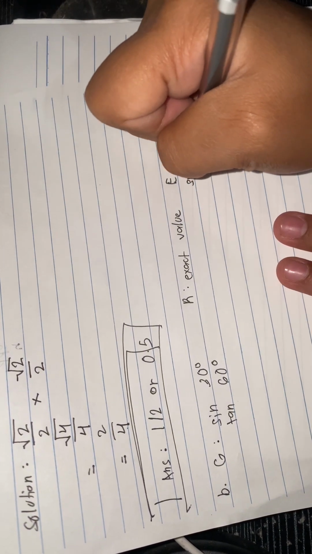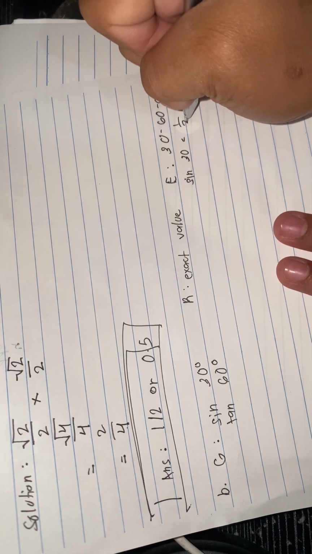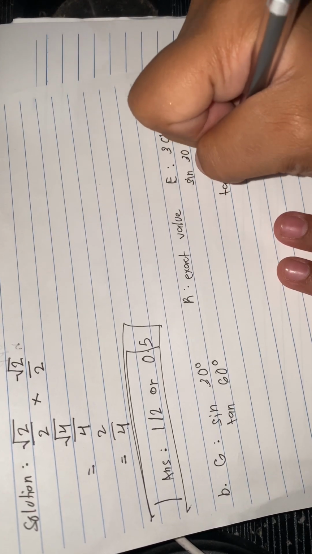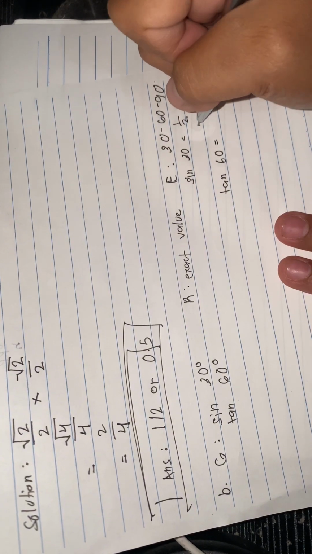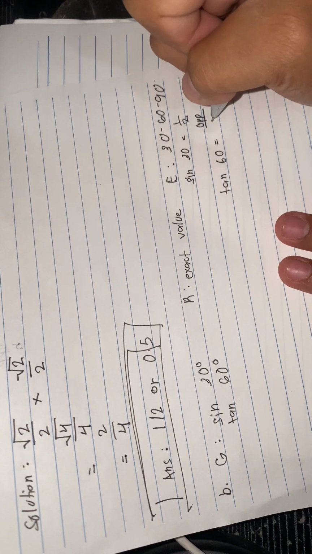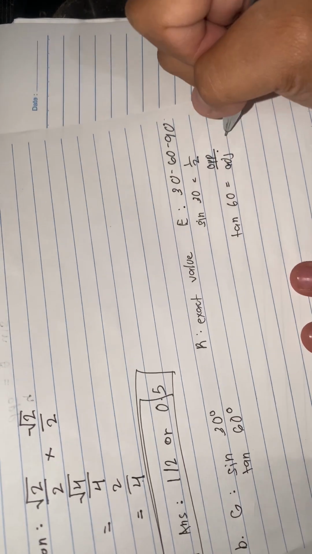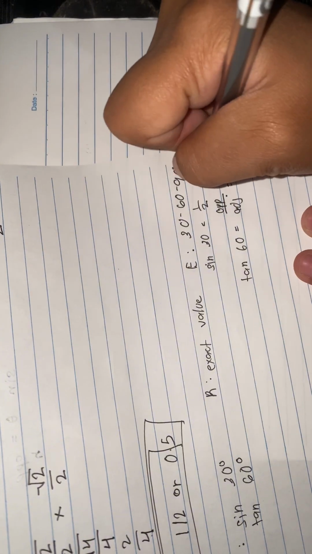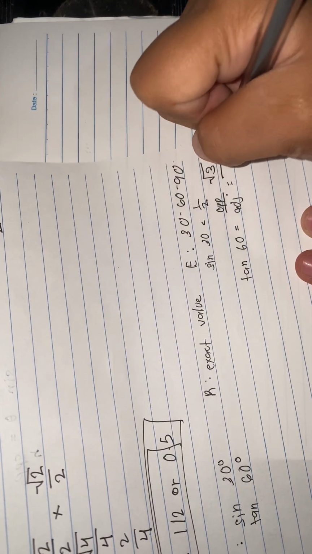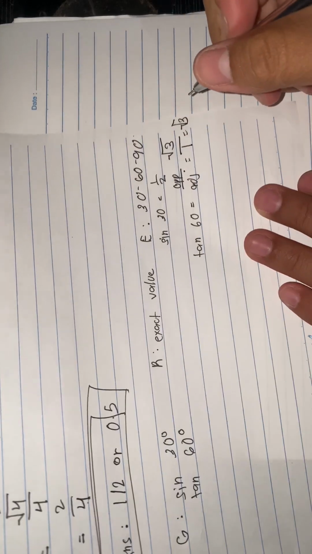So sin 30 is equal to 1/2 and tan 60 is equal to opposite over adjacent, or square root of 3 over 1, which is square root of 3.